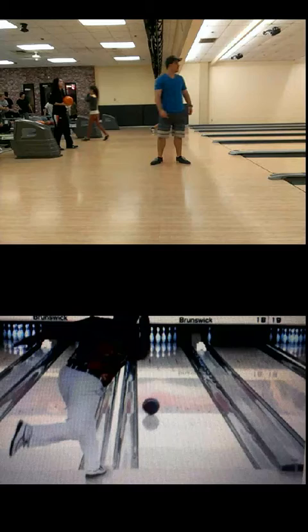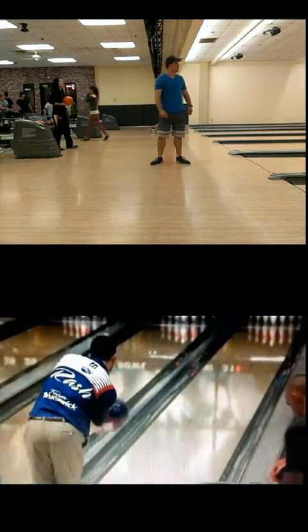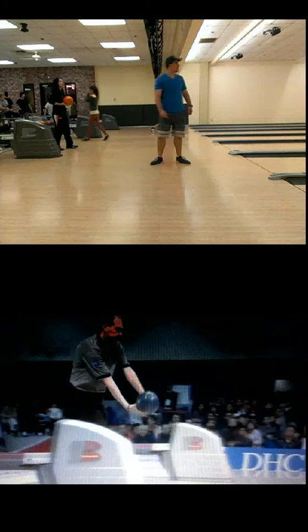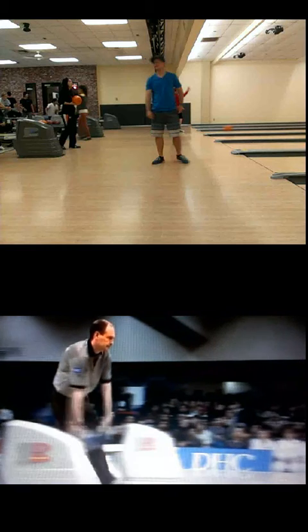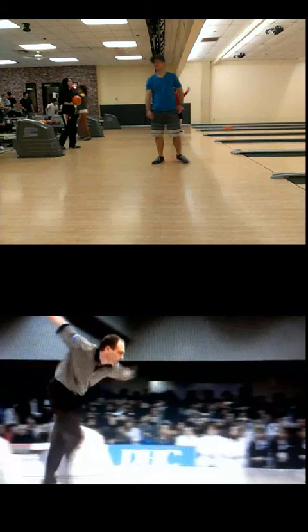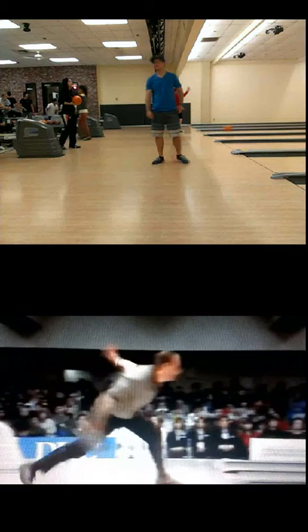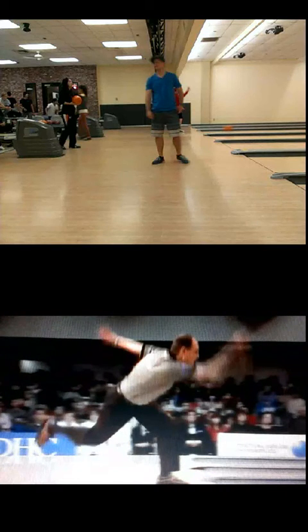Now we want to look at the professional bowlers. The first pro bowler shows a great example of how he pushes the ball up and away from his body, then uses gravity to create a muscle-free swing. So you can see this bottom video, the ball gets extremely high, a lot higher than the beginning bowler. This allows the ball to swing very quickly in the downward motion without him having to use a whole lot of force.